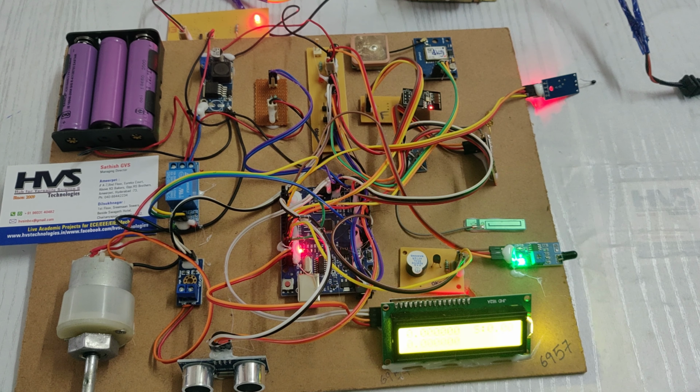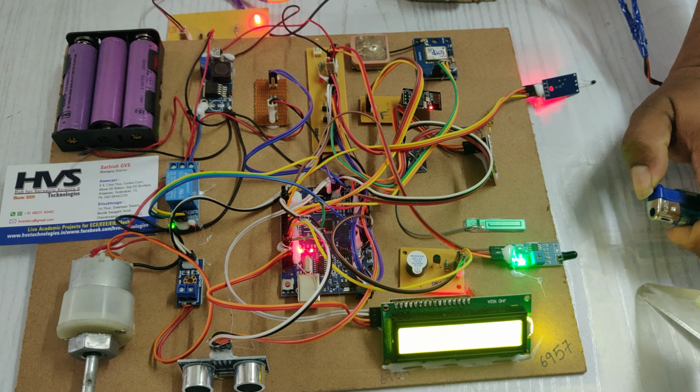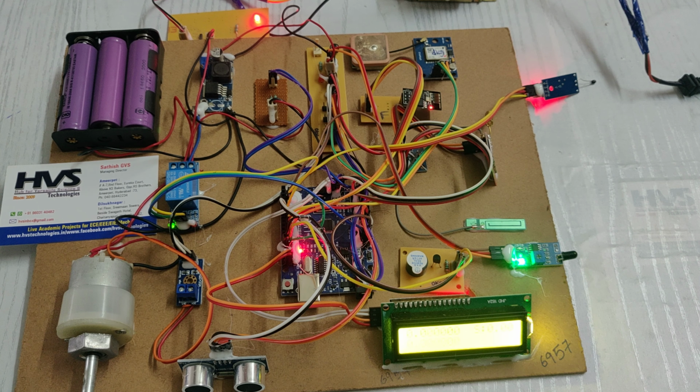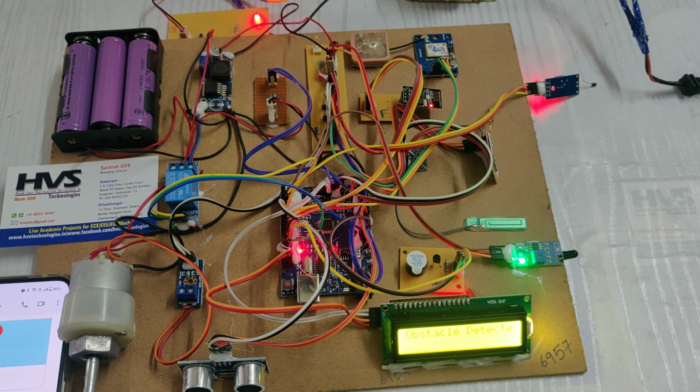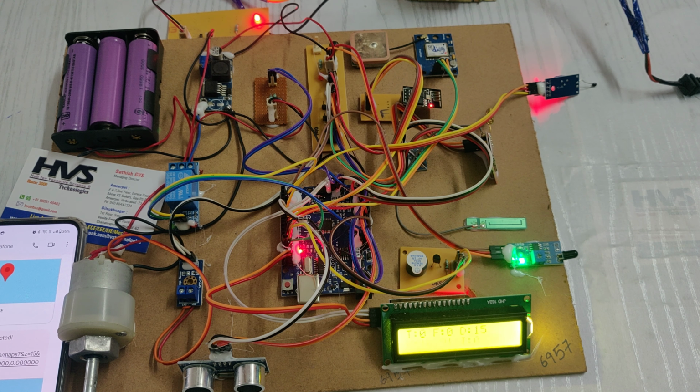So obstacle being detected, motor gets turned off. Next, here we are seeing the fire sensor. Once the fire sensor is detected, you get the buzzer alarm. Along with that, you can see here SMS alerts along with the location. So GPS is giving the location, and accident detected, location so and so particular. So you can see here GPS location is also detected.